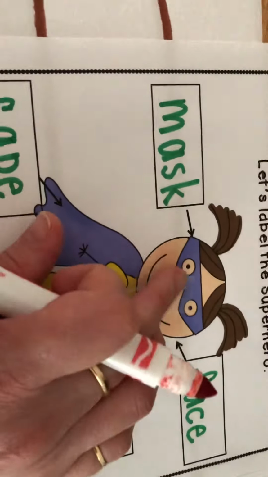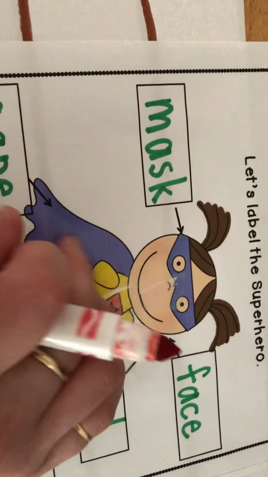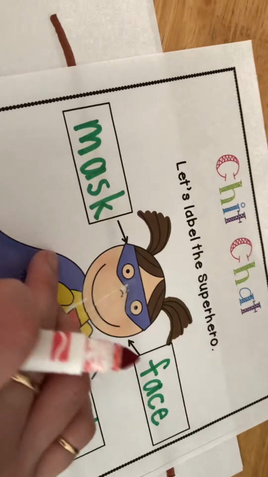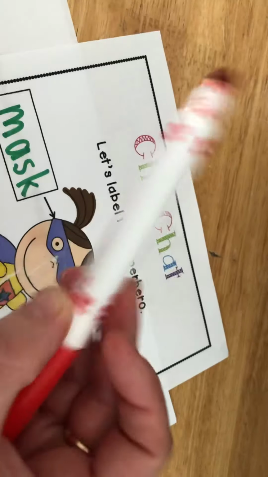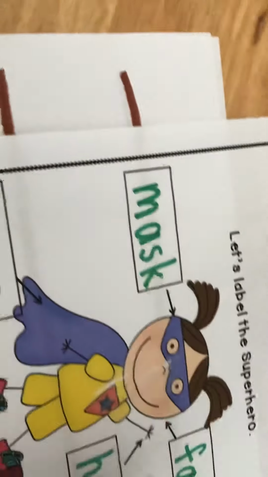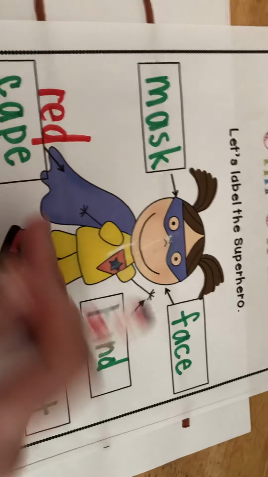I remember every time that I read a book about Wonder Woman, she always has a red cape. So this cape is purple. So I'm going to look for the word red on my marker. There it is, red. And I'm just going to write the word red right here to help me when I am writing some more details about, she has a red cape.